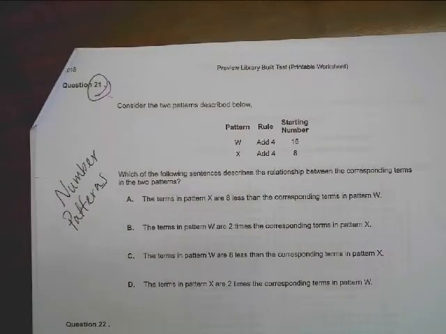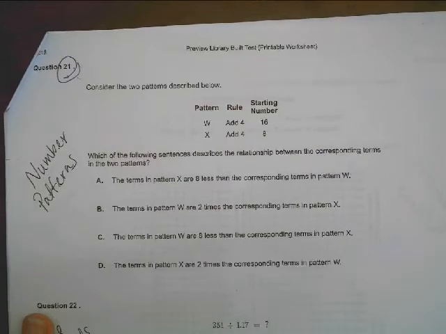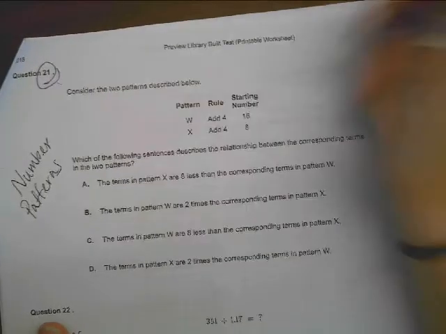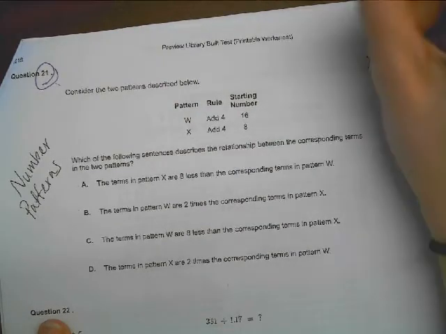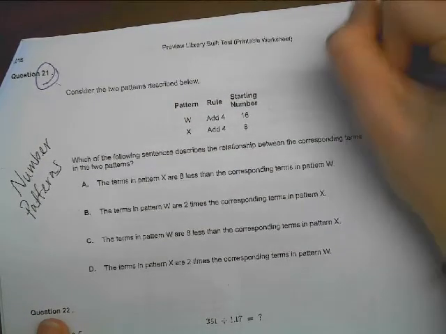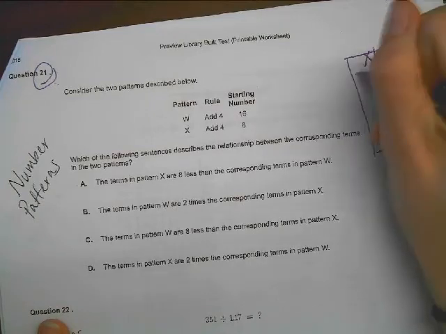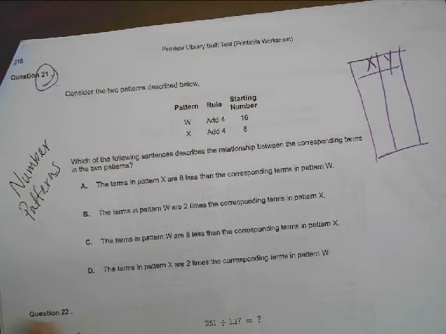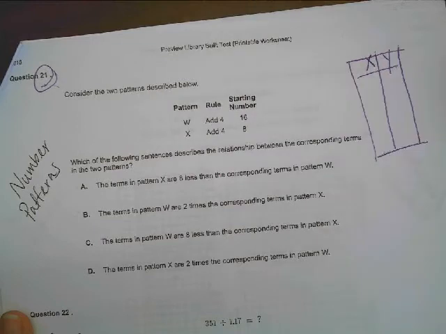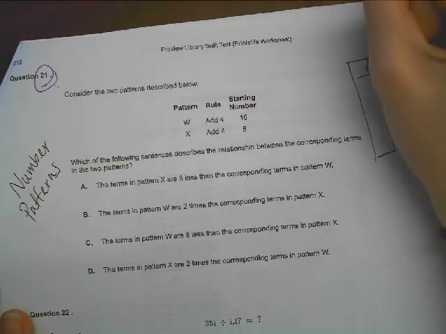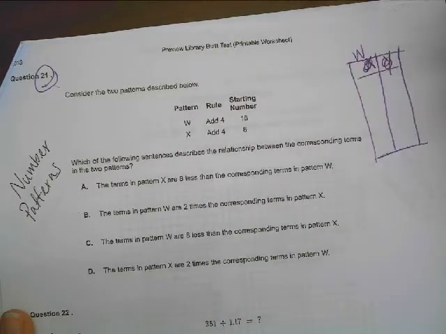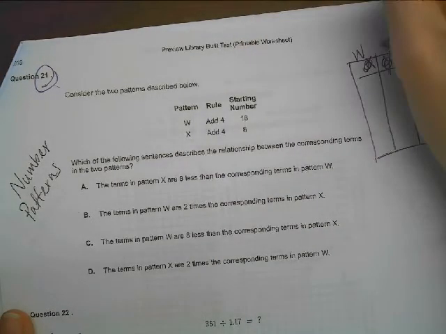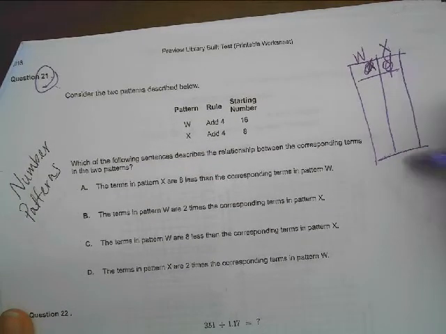Okay, moving on to the last question, which is number patterns. Okay, so just remember that when we make our table, because I told you guys on number patterns to make a table, that X always comes before Y just like it does in the alphabet. Except we don't have X and Y, we have W and X. So whatever is on the top is going to be W, whatever is on the bottom would be X, but we may not even end up needing this table for this one.